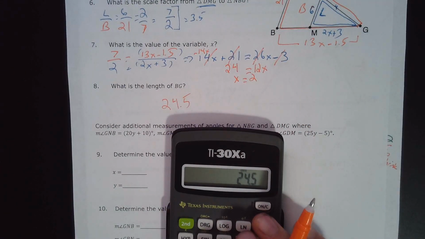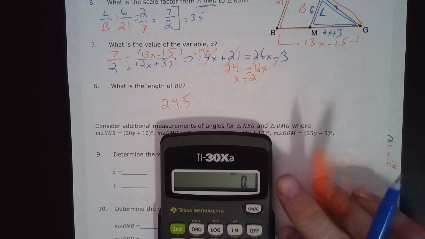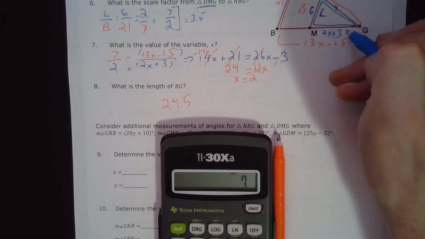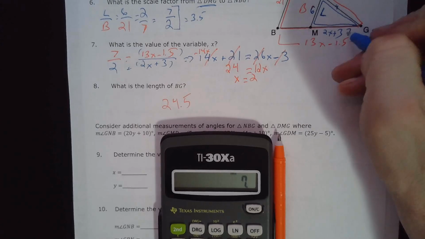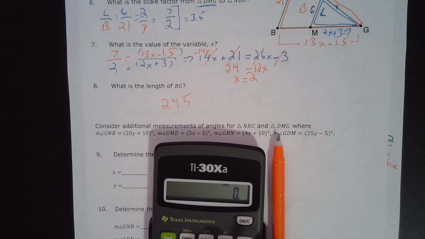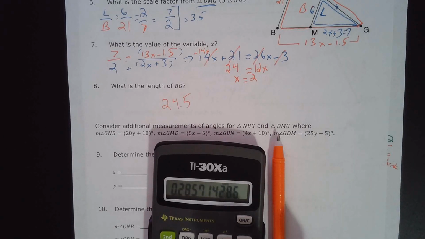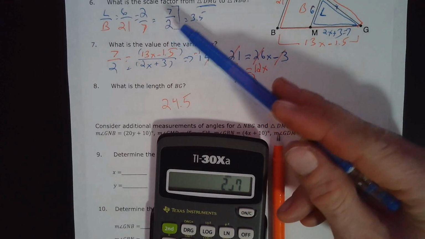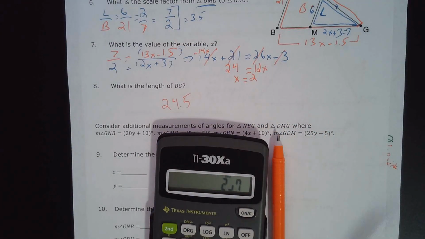And then you can check out what the blue one is by 2 times 2 plus 3. I mean, this is 7, right? So if you do 7 divided by 24.5, that is your ratio. So there you go.